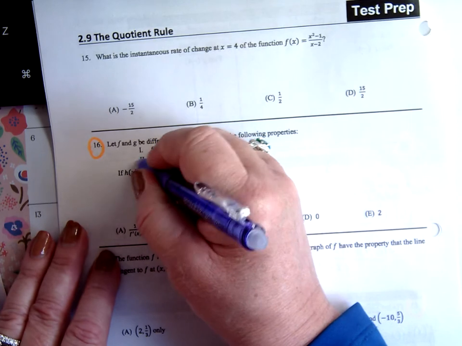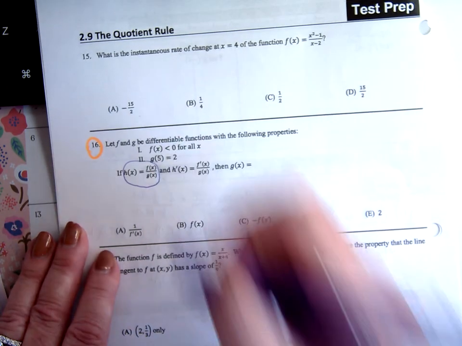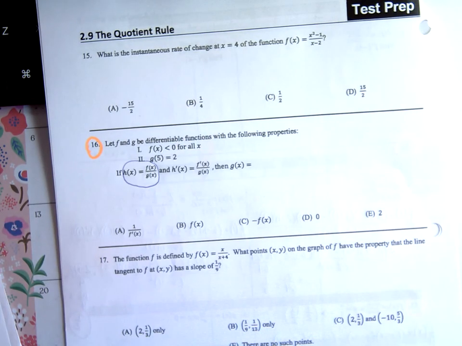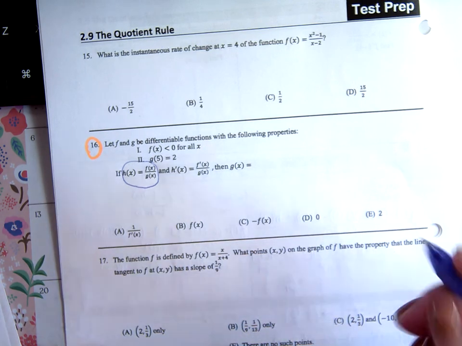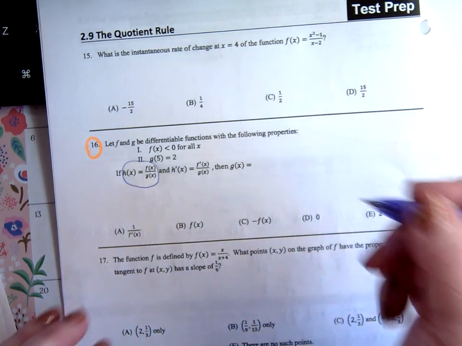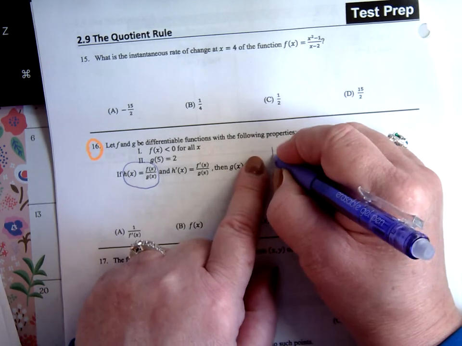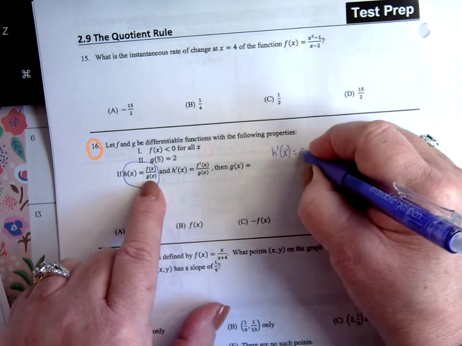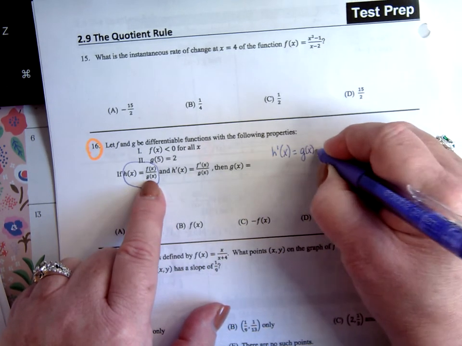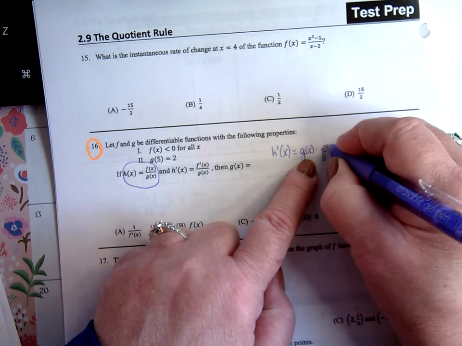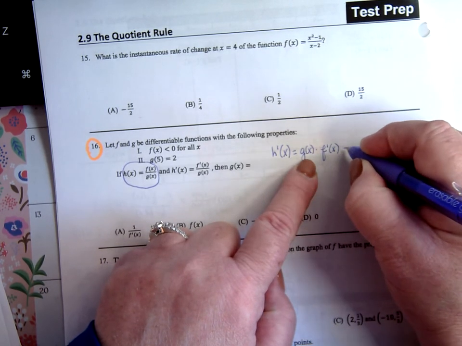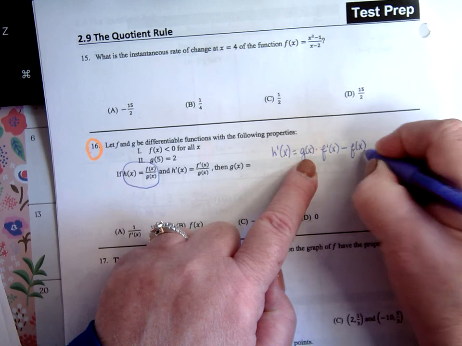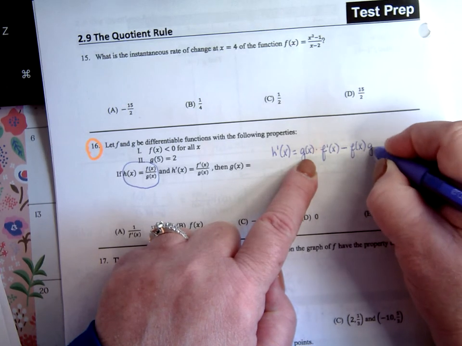And let me expand that using the quotient rule. h of x is f of x over g of x. Let me write that out and see what that actually looks like. Here's my h prime of x. You're going to start with the bottom, g of x, times the derivative of the top, f prime of x, minus the top, f of x, times the derivative of the bottom, g prime of x, over the bottom squared.